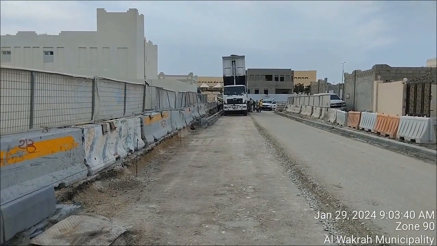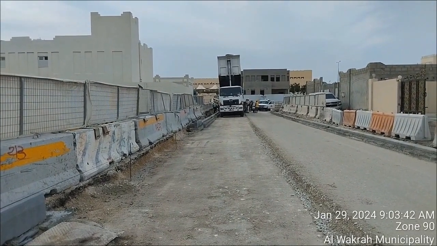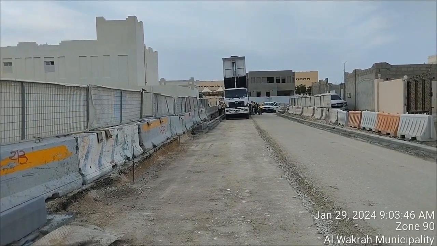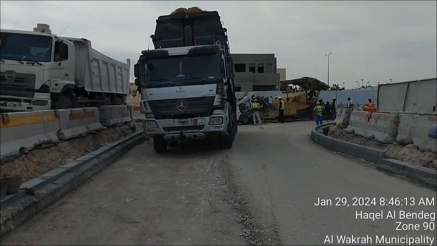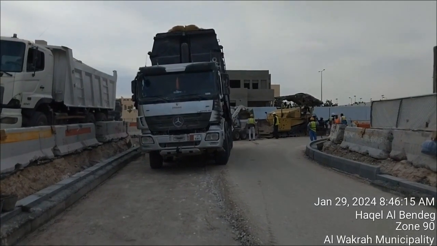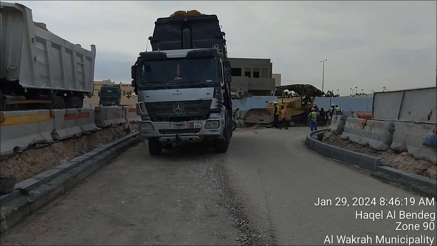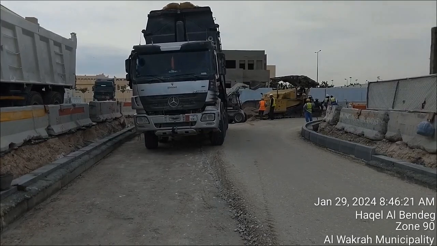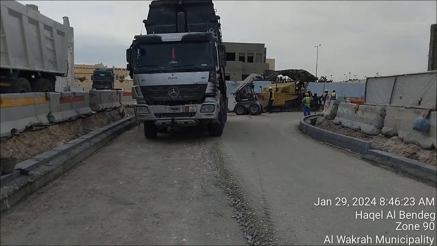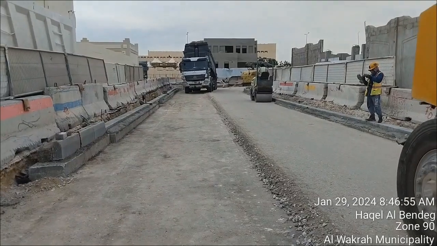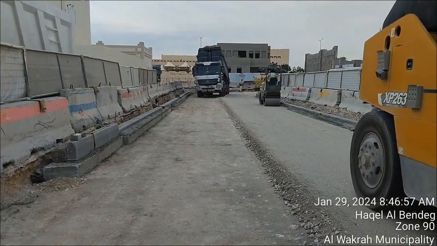As you can see here, it is now ongoing. The maximum size of the aggregate for the base should not be more than 50 mm. The layer thickness should not be more than 150 mm, but as per our section we have a thickness of 200 mm. So that's why we are laying this in two lifts, 100 mm first lift and 100 mm second lift.